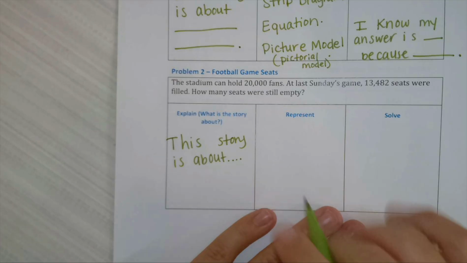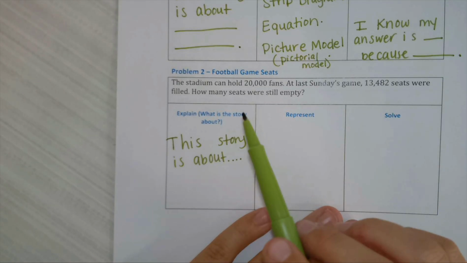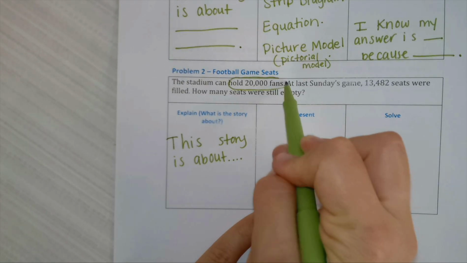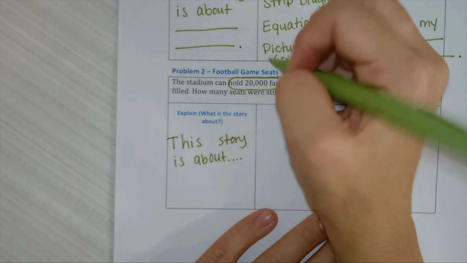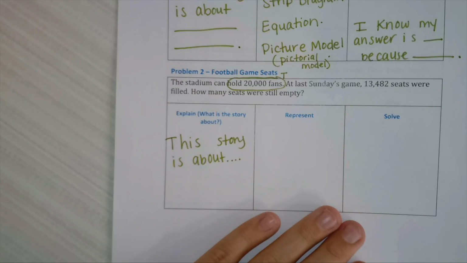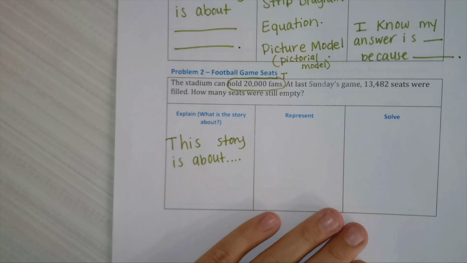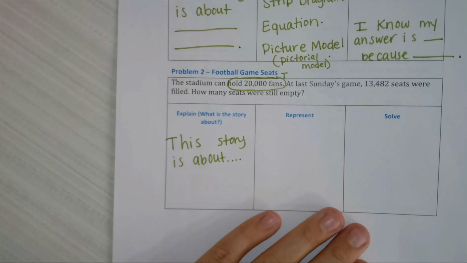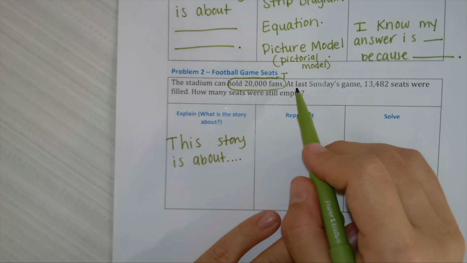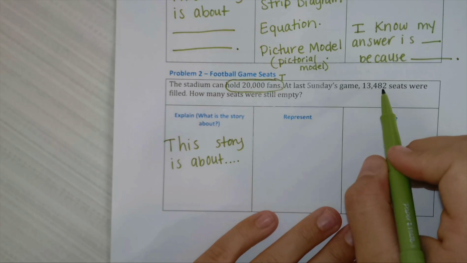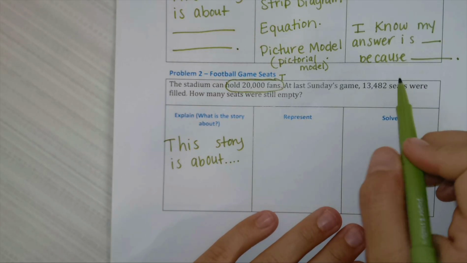And let's just think about what our story is telling us. Okay, so I can see that it can hold 20,000 fans. And to me, this kind of sounds like our total, because it can't hold more than 20,000 fans. So that is probably how many seats there are altogether. And then it says at last Sunday's game, 13,482 seats were filled.